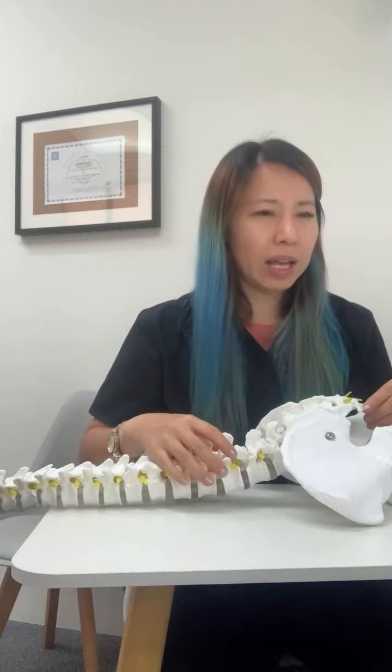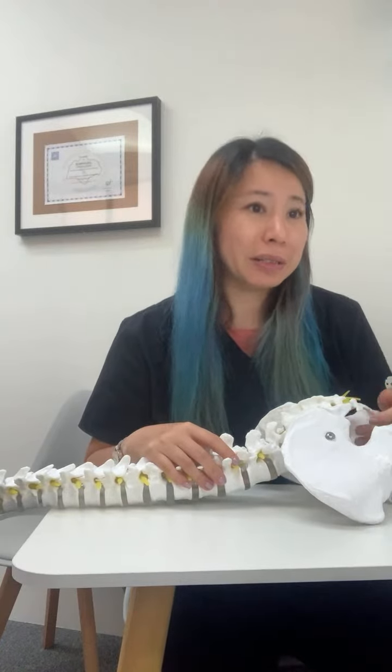What it does is, actually, it doesn't really do much. It's kind of like your appendix, or your wisdom teeth. It's just there. But it can be injured from a slip and fall, childbirth, all of these. Once you get injured in the area, it can be quite sensitive and quite painful from time to time.